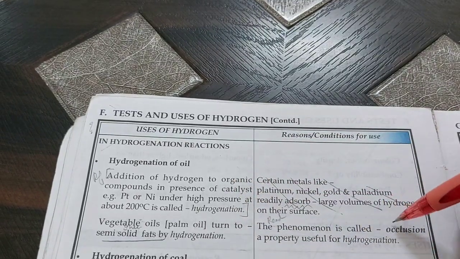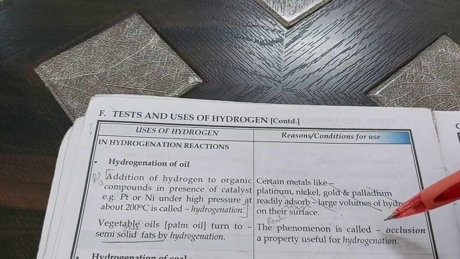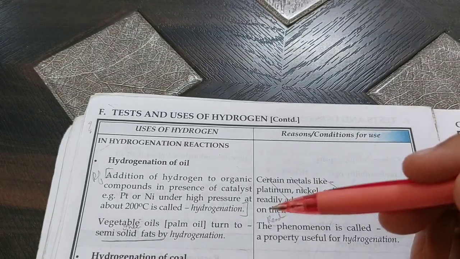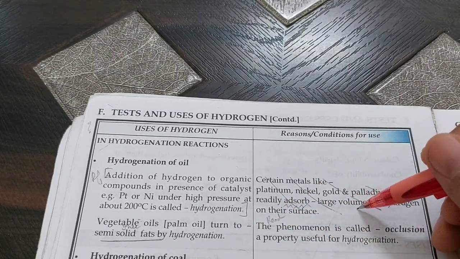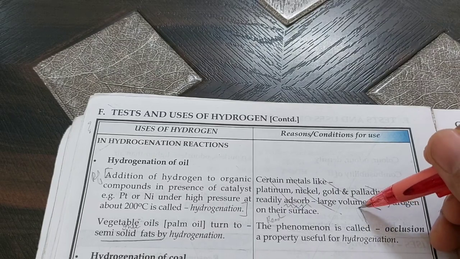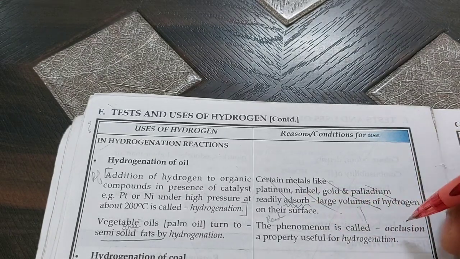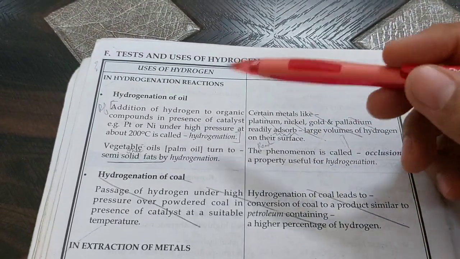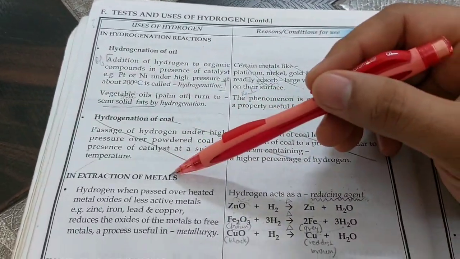But why are these catalysts used? Because they have a property called occlusion. They adsorb hydrogen, not absorb, but adsorb. Absorb means like water goes into the pores of the sponge deep inside, but here the hydrogen just sticks to the catalyst surface. That is called adsorption, and this phenomenon is called occlusion. But mark it as read, not important from exam point of view. Hydrogenation of coal cancelled.